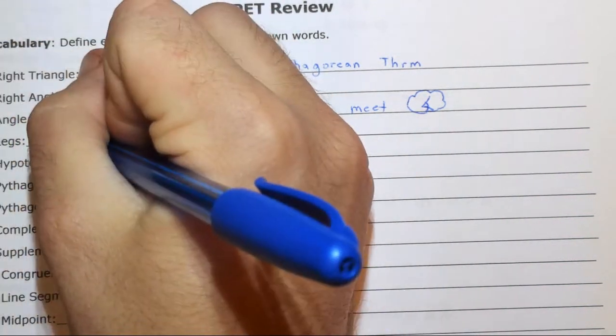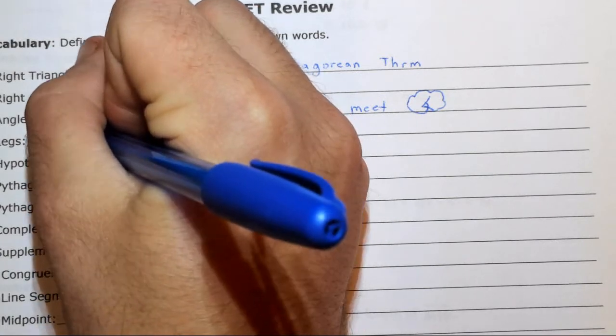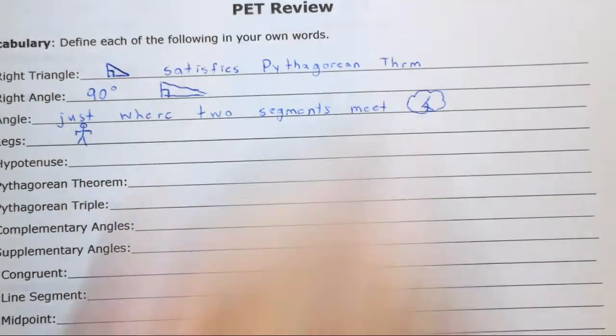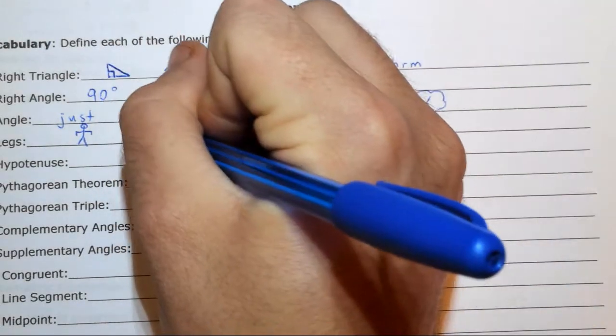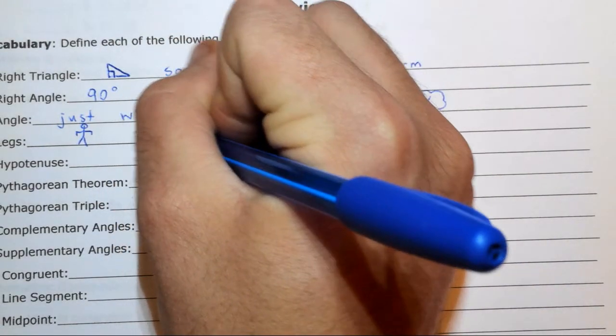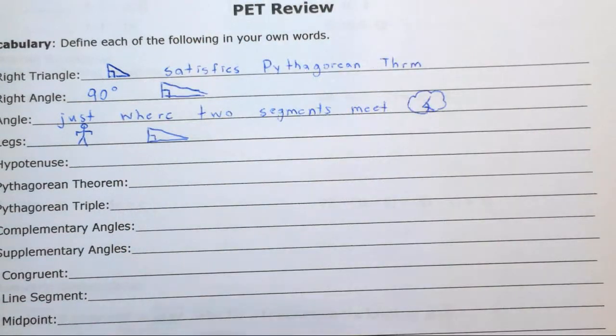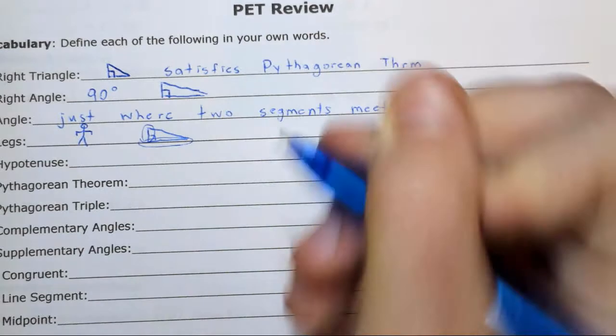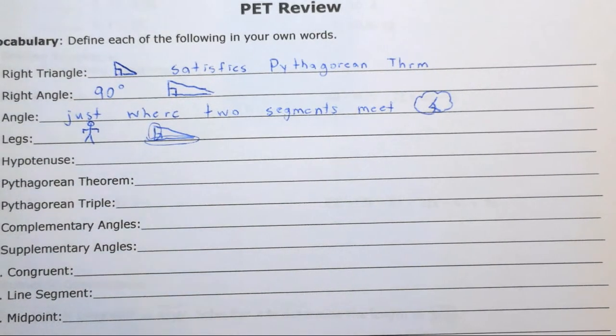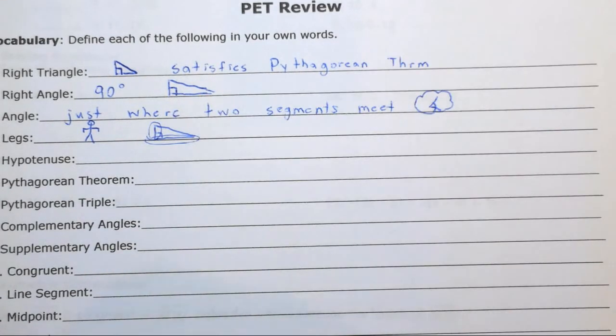Legs. Well, legs are what people stand on. No, but we're talking about math. So legs are the sides of a triangle that aren't the hypotenuse. So it'd be the smaller side over here and the smaller side down here. Those are my legs. They're the sides that aren't the hypotenuse. And it doesn't matter which sides they are. It can be my A, my B, or my B and my A. They're just the smaller sides on a triangle.